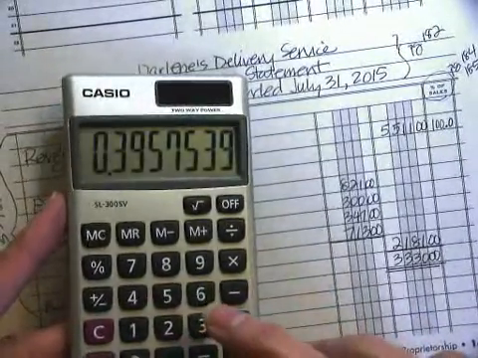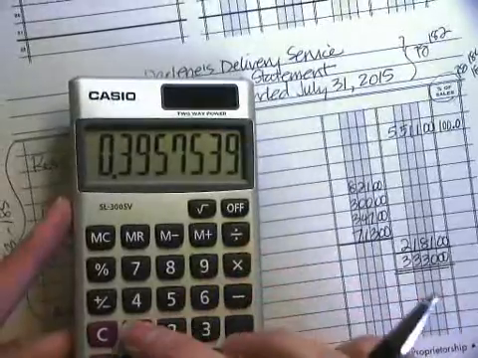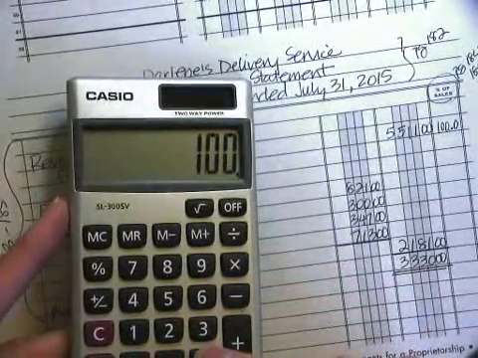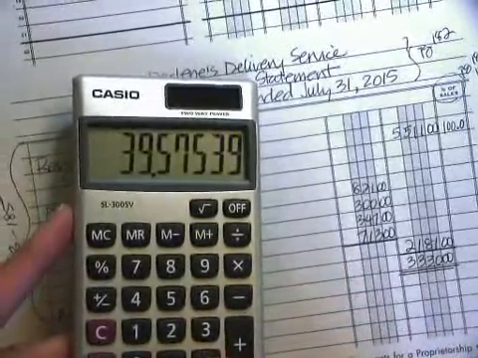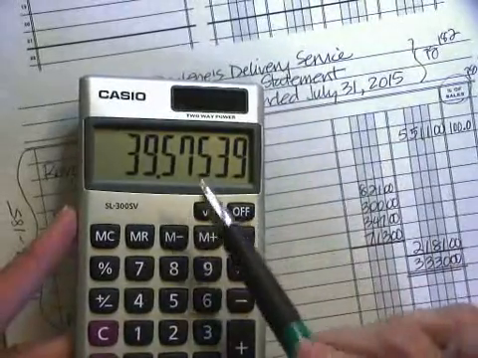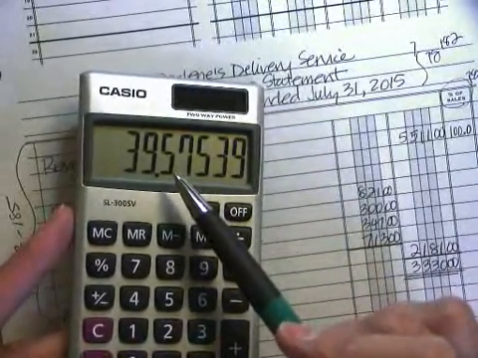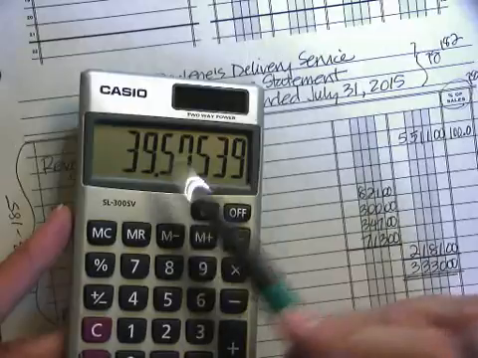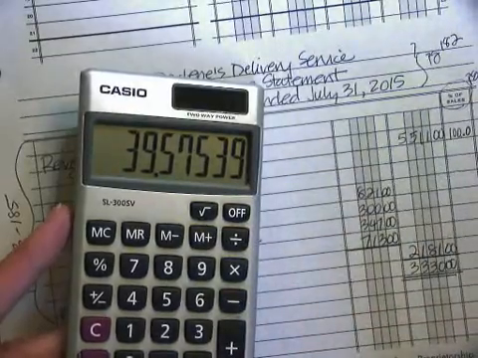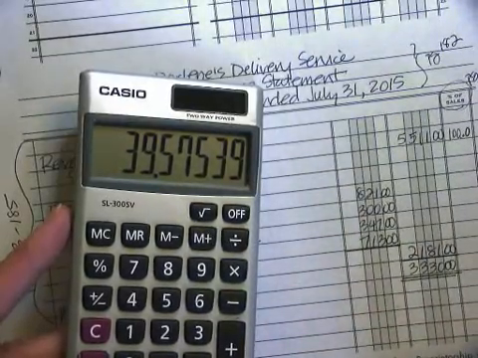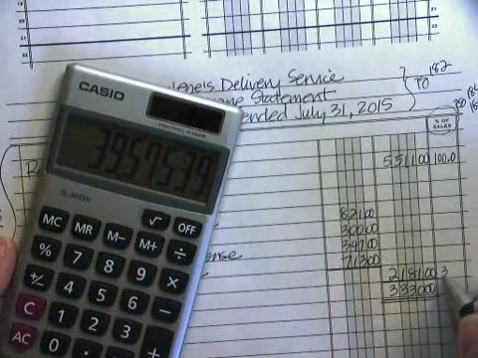And then I pressed equals, and then I'm going to times 100 to convert the decimal to a percent. So it's 39. Now here we want to round to the 1/10 of 1%. So what am I going to do there, you guys? 39 point what? 6. Good. 39.6 goes right here.